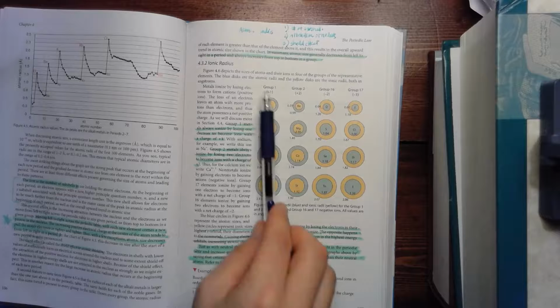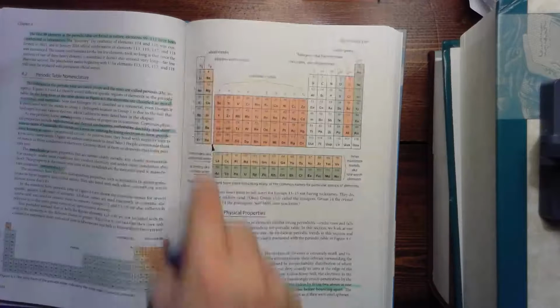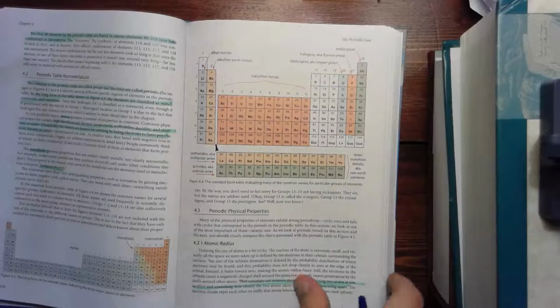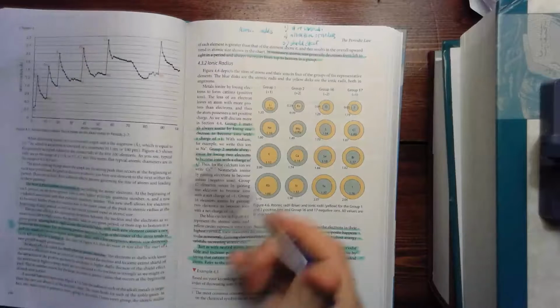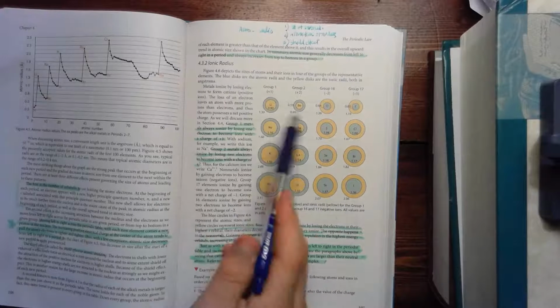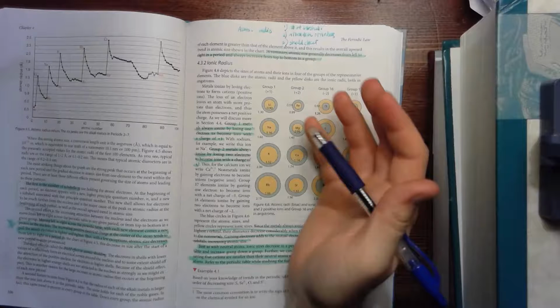Lithium, sodium, potassium, rubidium like to ionize plus, they want to lose 1. It makes sense that their ionic radius, the yellow, is smaller because they've lost an electron. They haven't lost a shell, so it's not a huge difference.